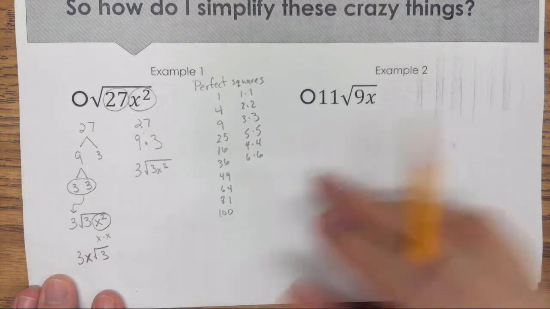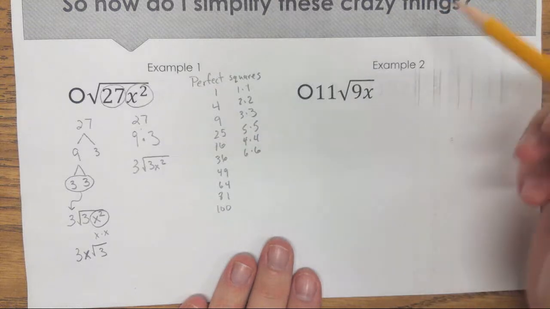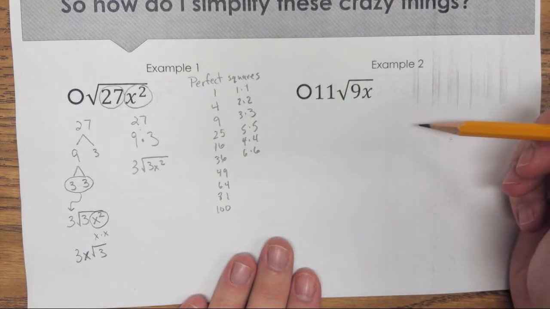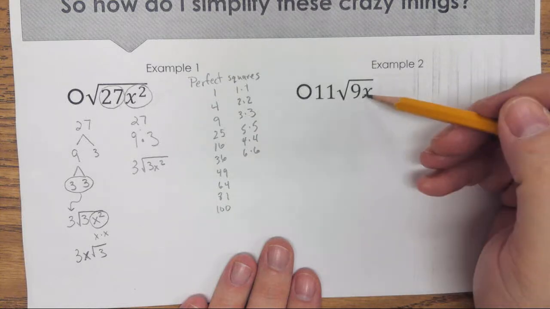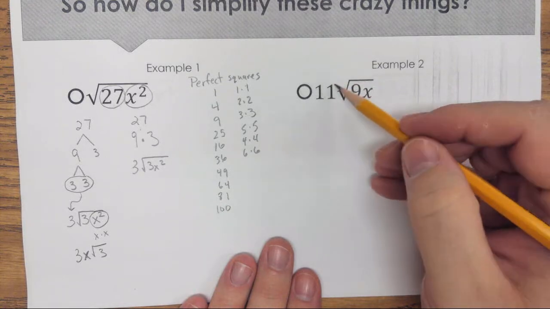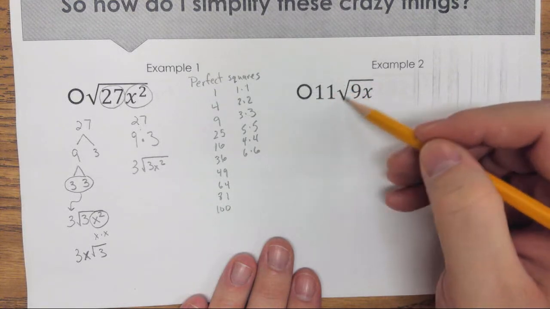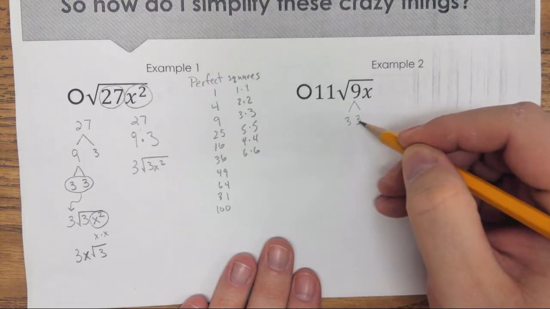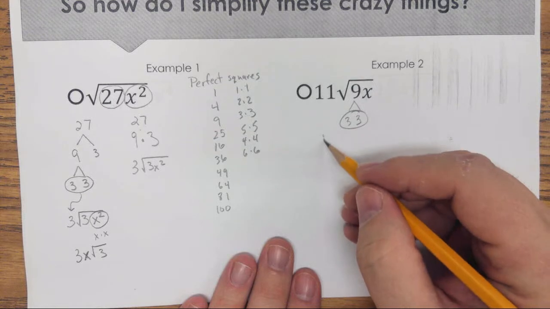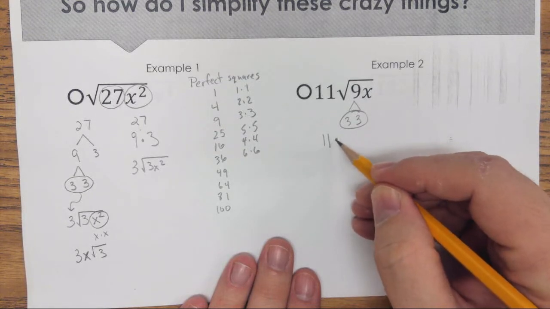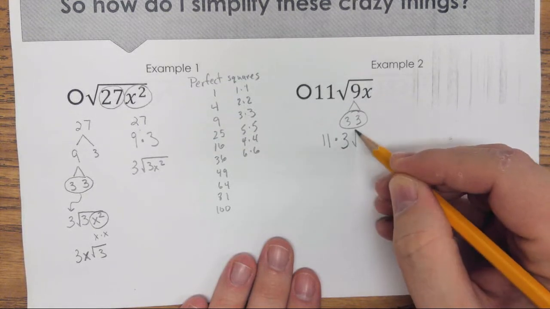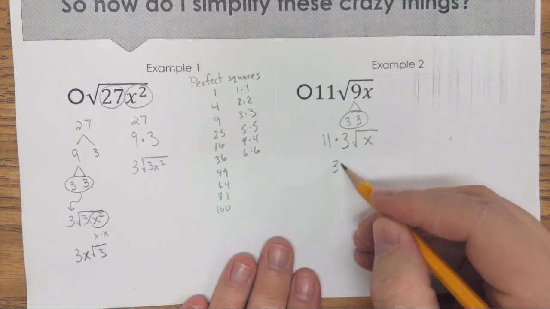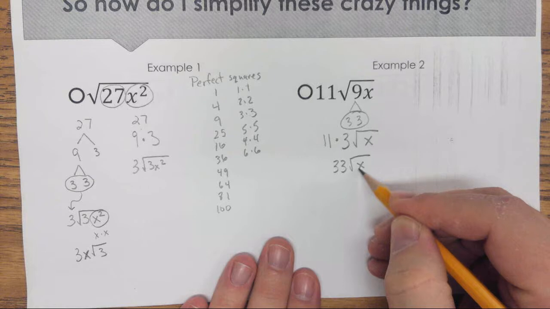Okay. Let's look at this example. I know that 9 is a perfect square, which means that I can take a 3 out. But this time it's a little bit different because there's a number out front here. In any case, this 9 is 3 and 3, a pair of 3's, pull the 3 out, I get 11. Then I'm going to multiply the 3 times the 11, and I get 33 square root of x.